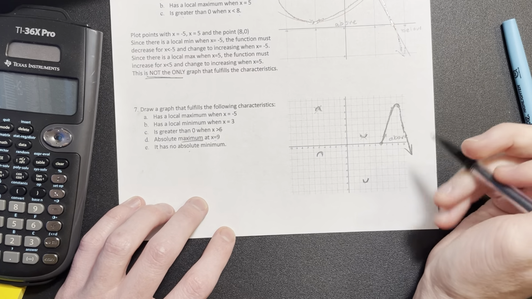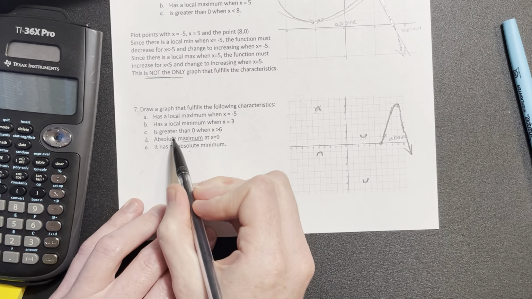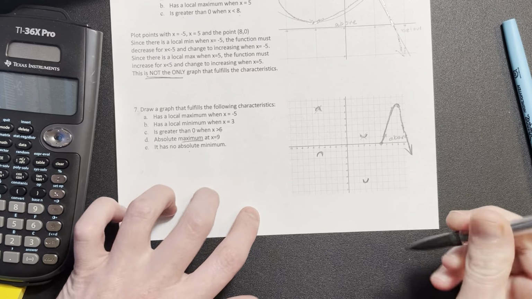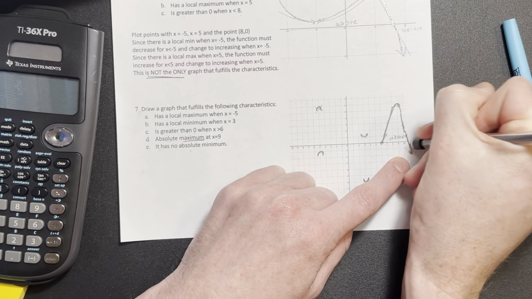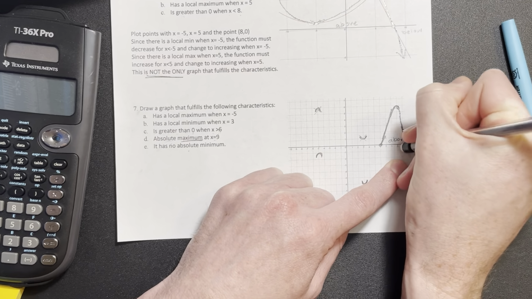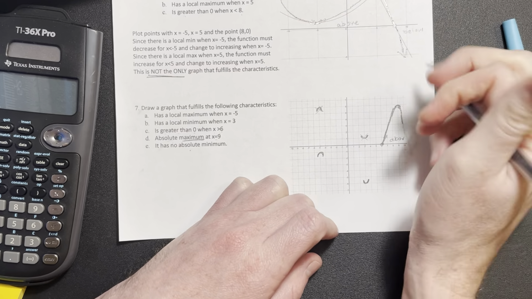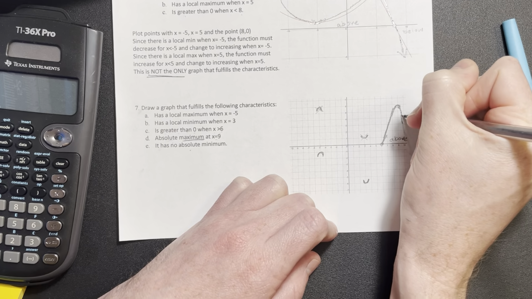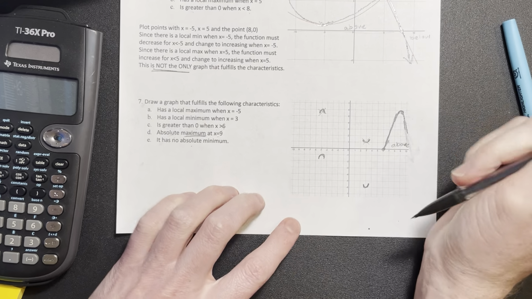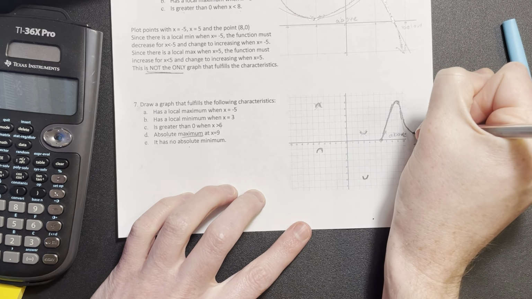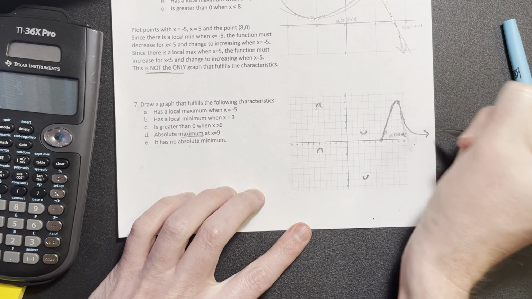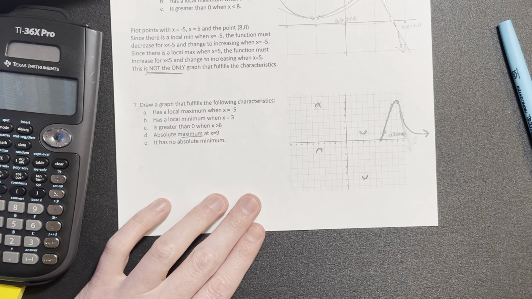All right. It does say, though, that it's greater than 0 when x is greater than 6. So actually, we can't cross back over the x-axis. So I'm going to change this for mine to where maybe it has an asymptote. And it goes off in that section.